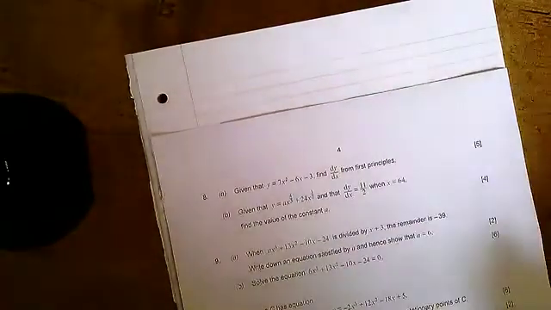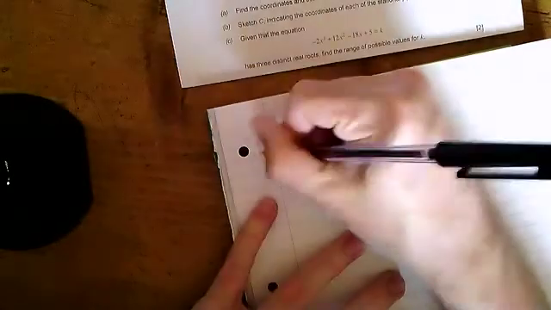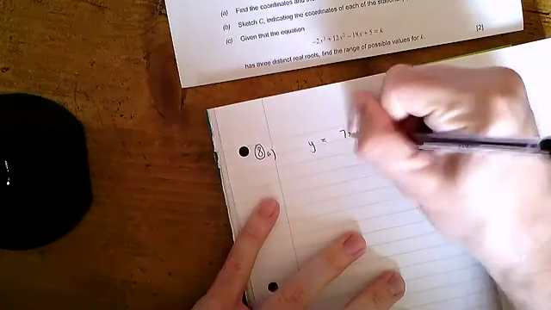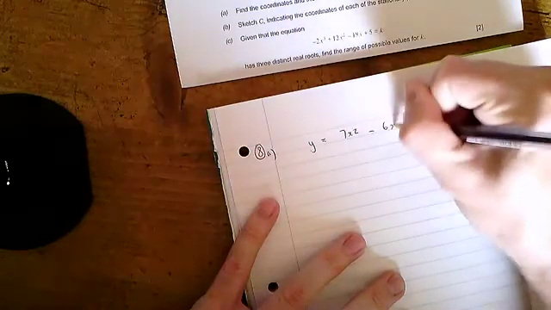And on to the last page now. We've probably got a few of the more challenging questions, so it's not the longest paper in the world. Question 8, first principles. I will go through the first principles because I've not done that for ages, but you should know this off by heart by now. So y is equal to 7x squared minus 6x minus 3.